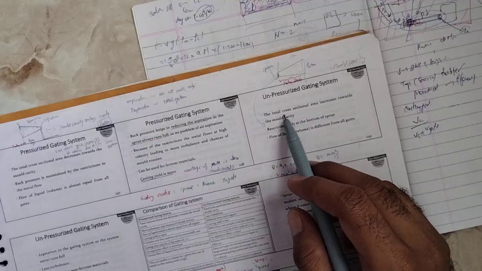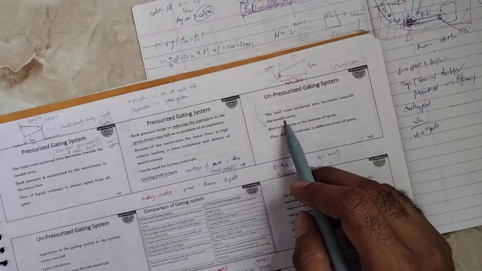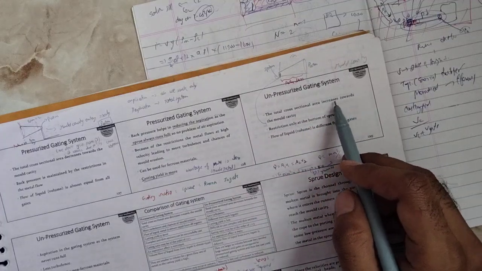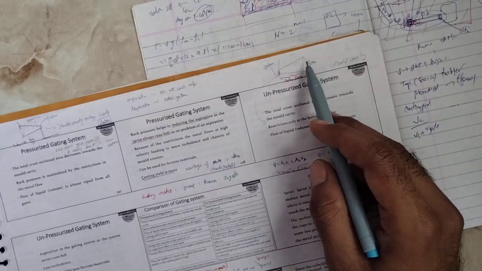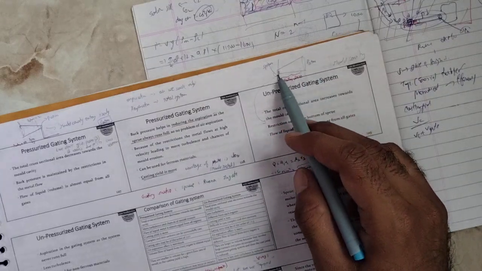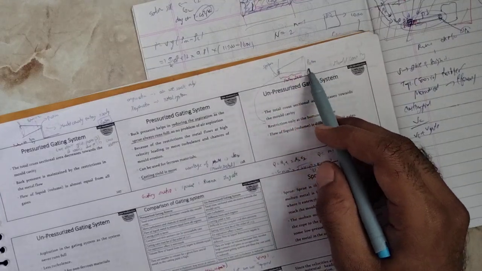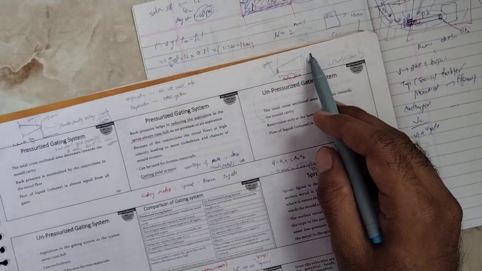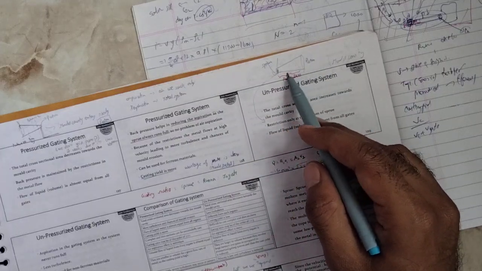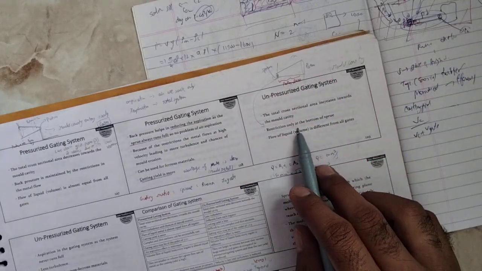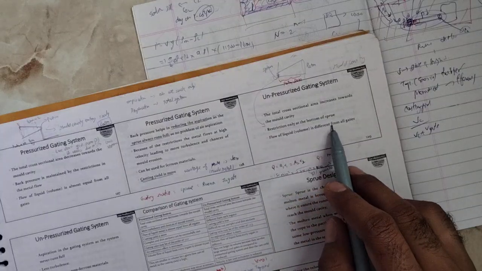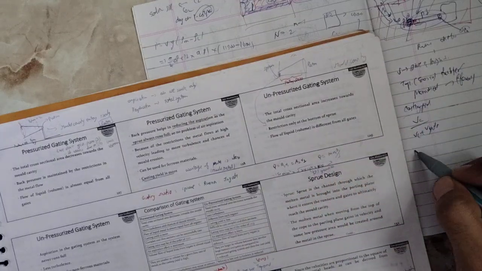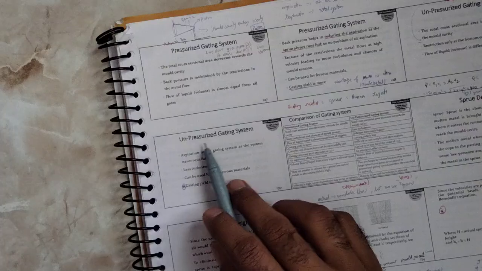In this you can see the total cross sectional area increases towards the mold cavity. So here the pressure will be lesser, here the pressure will be higher. So the flow will occur, so definitely a lot of problems will occur. So the restriction at the bottom, the flow of liquid is different. Yes, definitely the flow of liquid is different. Okay, this is the unpressurized gating system.